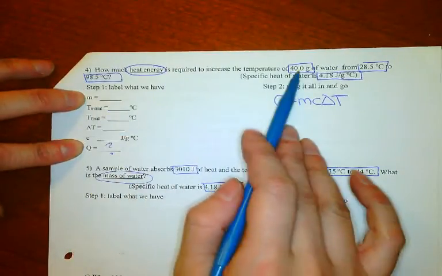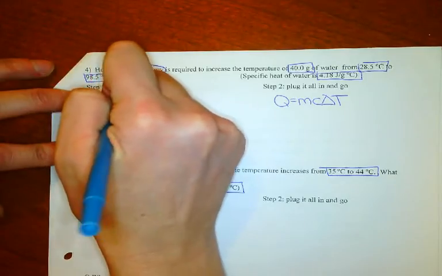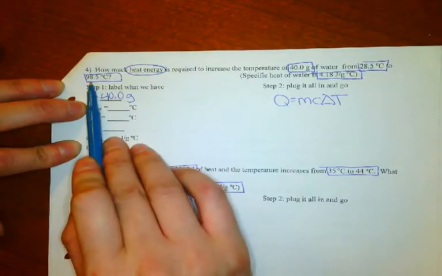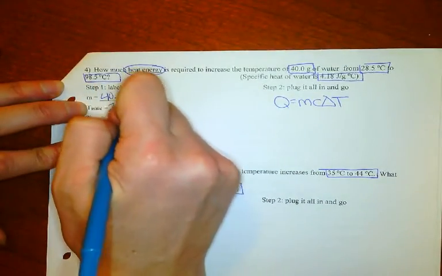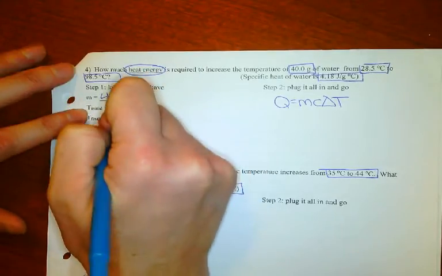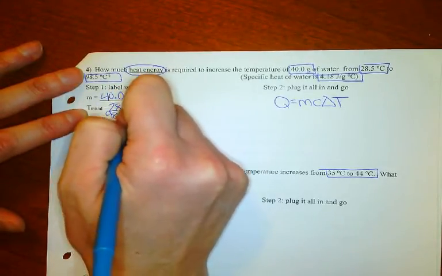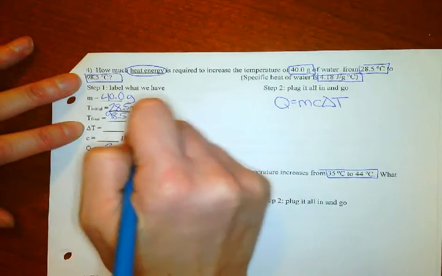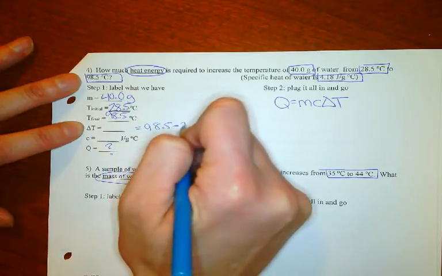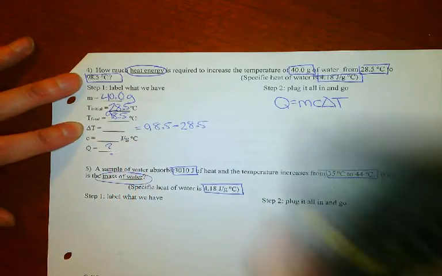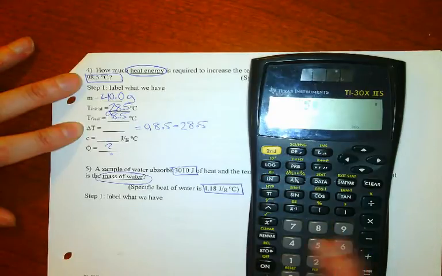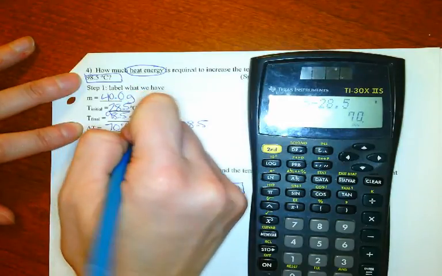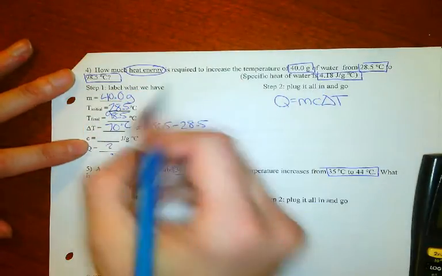Do I know what my mass is? Yes, they told me 40 grams. So I'm going to write 40.0 grams. It told me the water's going from this temperature to this temperature. So I know my initial temperature is 28.5. My final temperature is 98.5. So in order to find delta T, I go final minus initial. So this equals 98.5 minus 28.5. 70 degrees Celsius is my delta T. And my specific heat, it says, is 4.18.